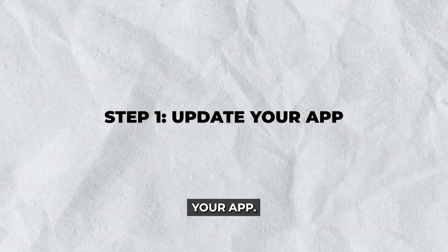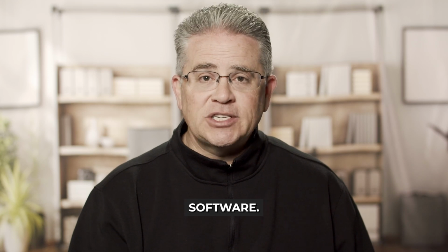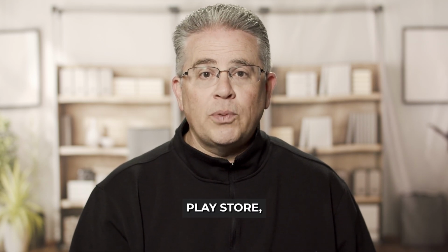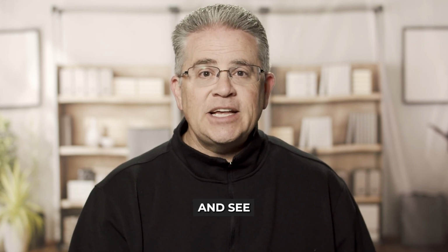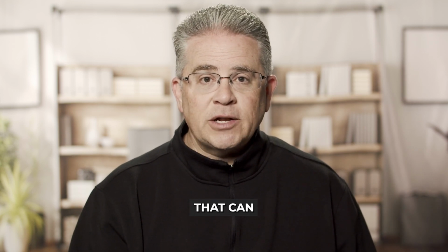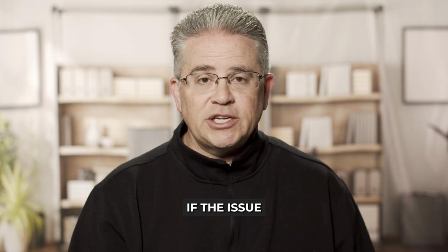Step 1. Update your app. Firstly, one of the most common reasons for app crashes is outdated software. To ensure you have the latest version of Cash App, head over to your device's App Store. For iPhone users, open the App Store. For Android, open Google Play Store. Search for Cash App and see if an update is available. Updated versions often come with bug fixes that can resolve crashing issues. Once updated, try reopening the app to see if the issue persists.